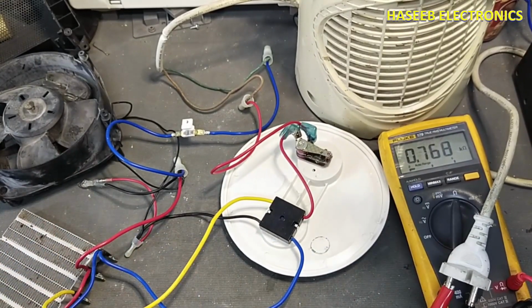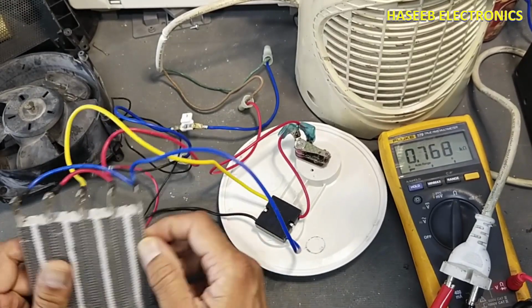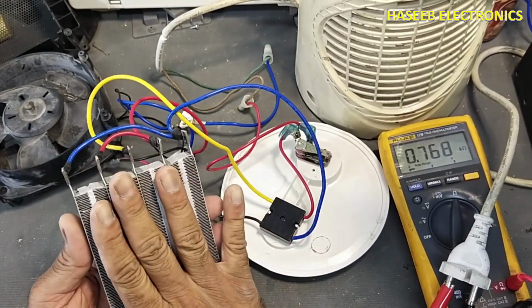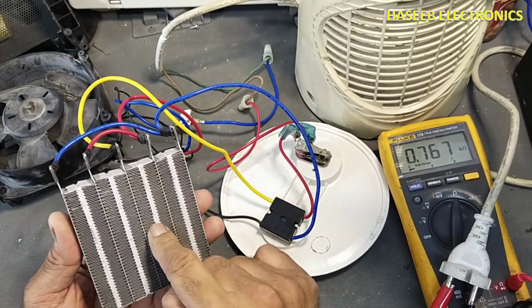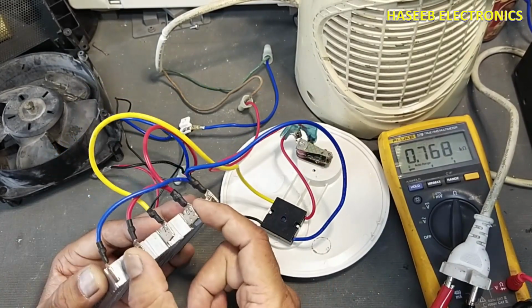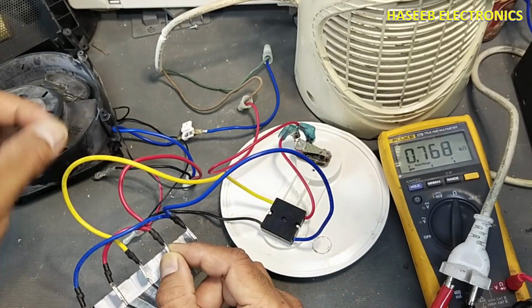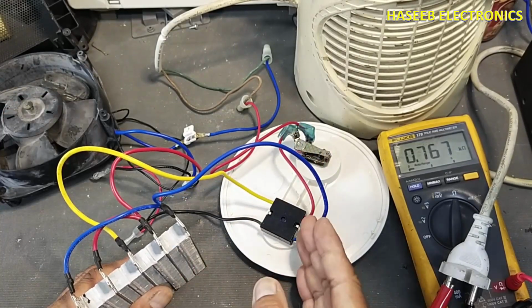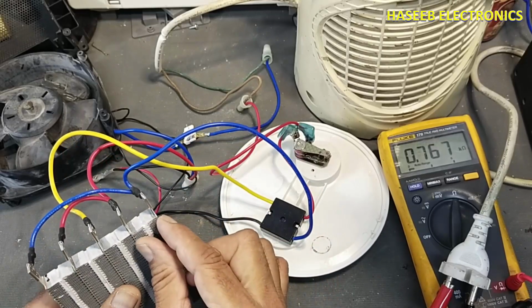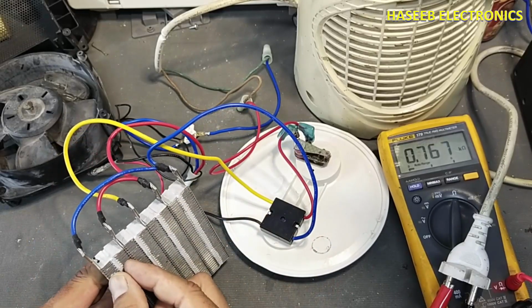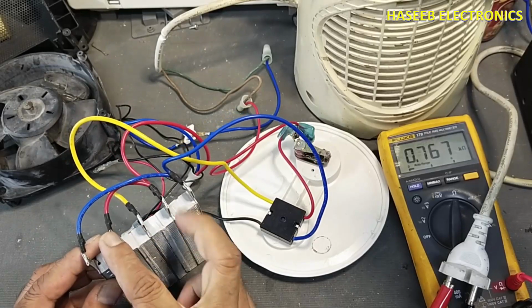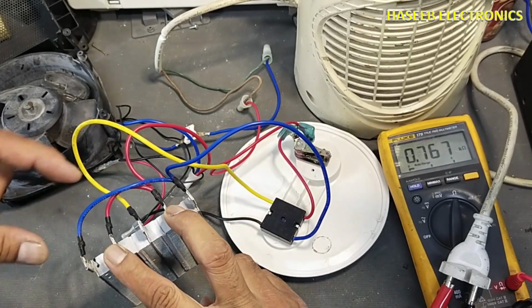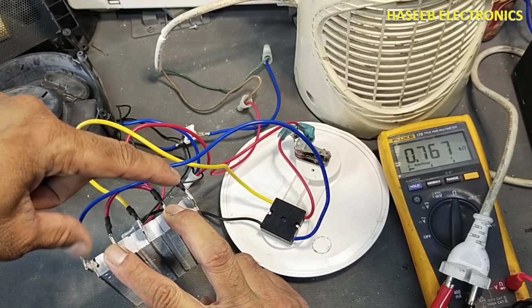The configuration of this heating element, it has 4 sections, 4 resistors, 1, 2, 3 and 4. These 2 points are common points, the red one. When we use low heat, at that time this outer resistor and this outer resistor, these 2 sections will work, because the common terminal is this and the low heat terminal, this one and this one.